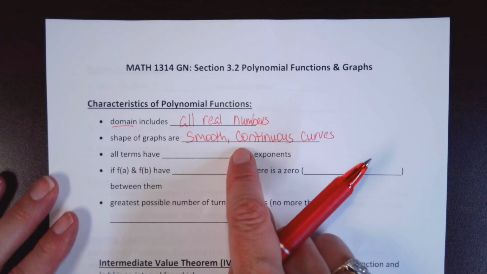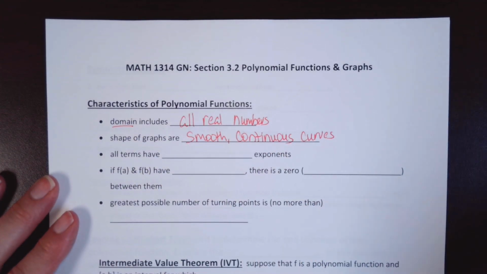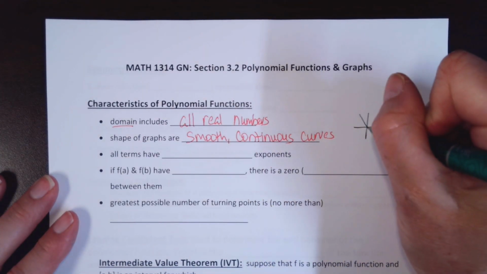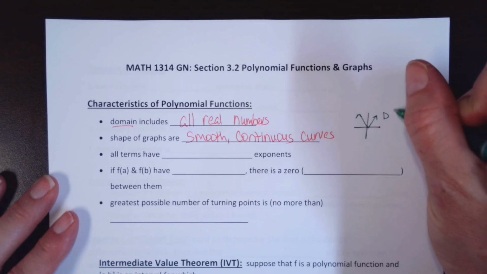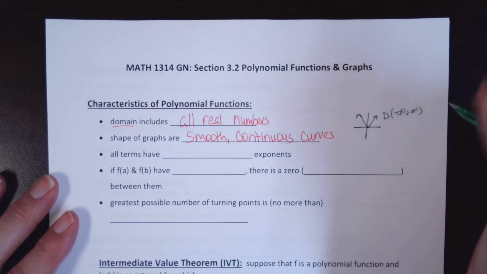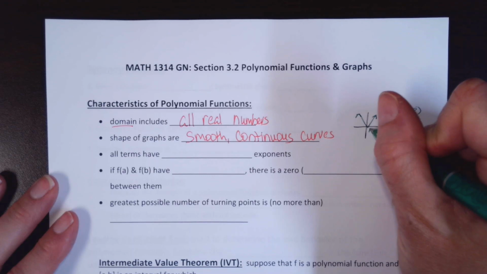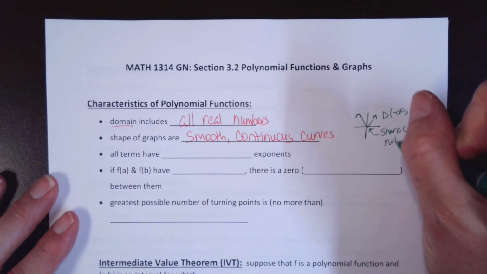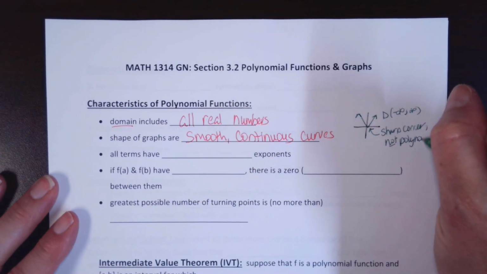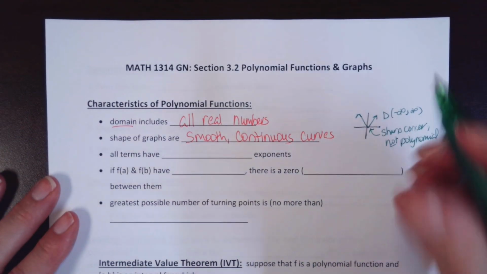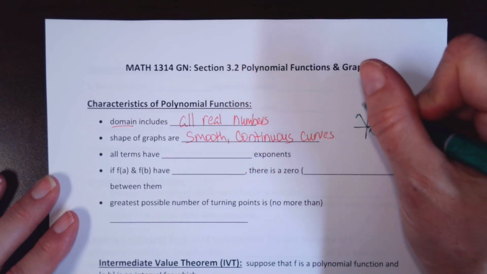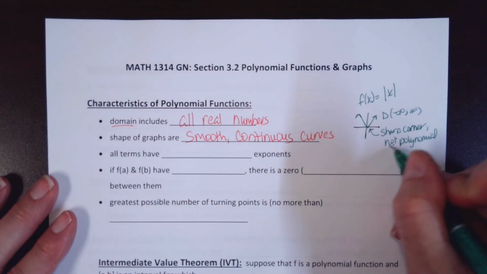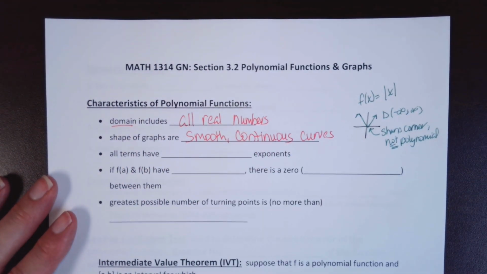Because of this, for example, our absolute value function has a domain of all real numbers, but because of that sharp corner, it is not polynomial. Not a polynomial function, not a smooth continuous curve, okay?